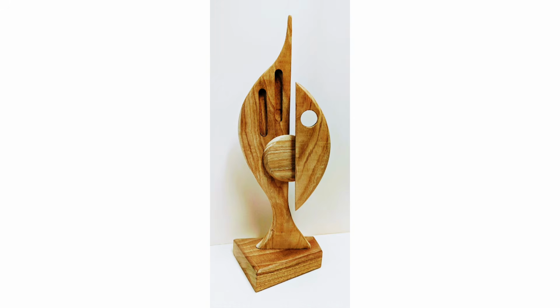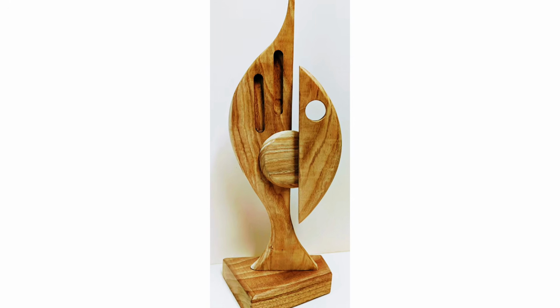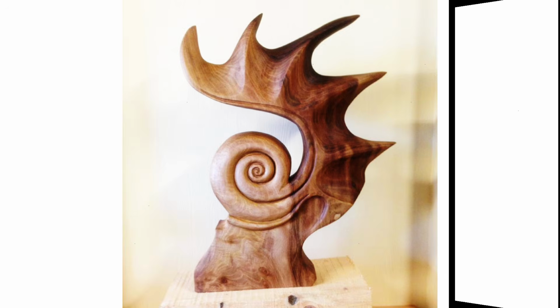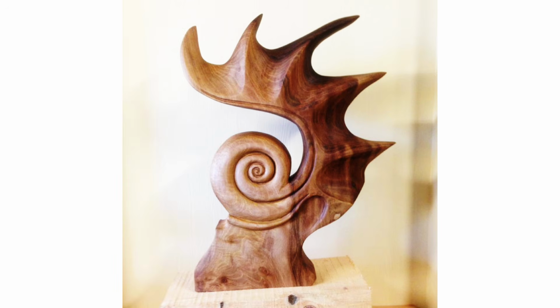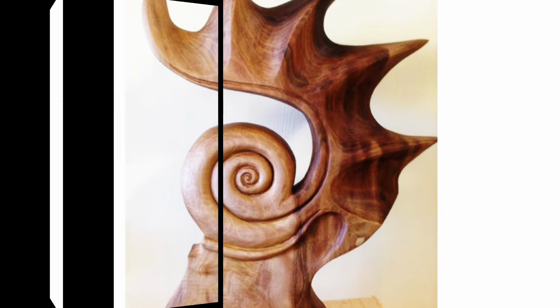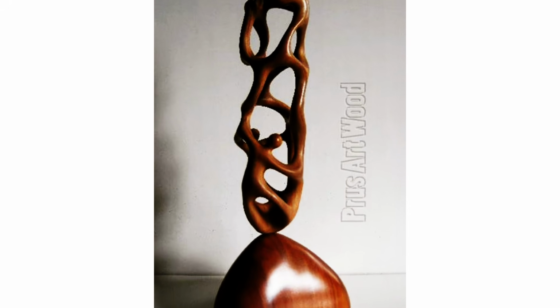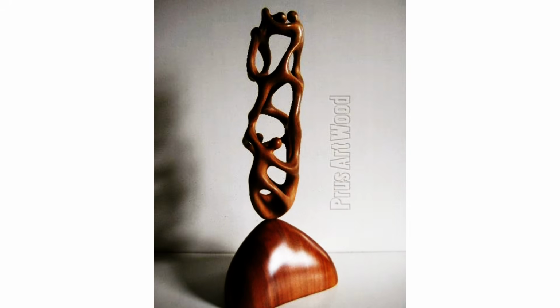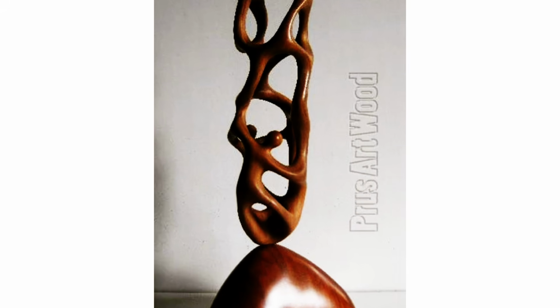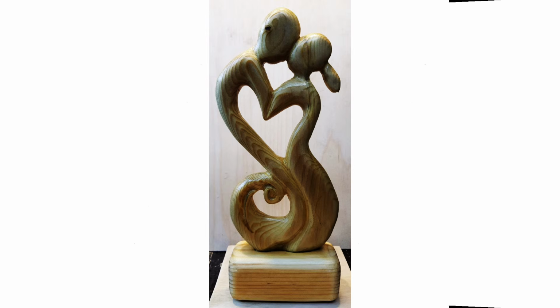One of the most powerful aspects of wood abstract sculpture is the acceptance of imperfection. In many forms of art, mistakes are hidden. In abstract wood sculpture, they are embraced. A crack in the wood becomes a feature. A knot becomes a focal point. An uneven surface adds depth and authenticity.